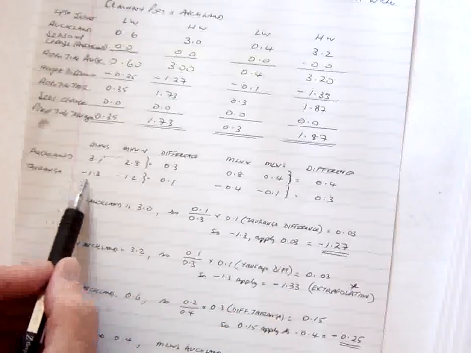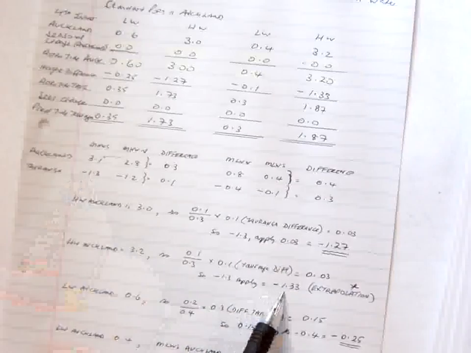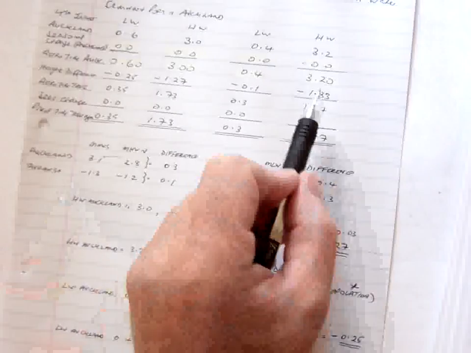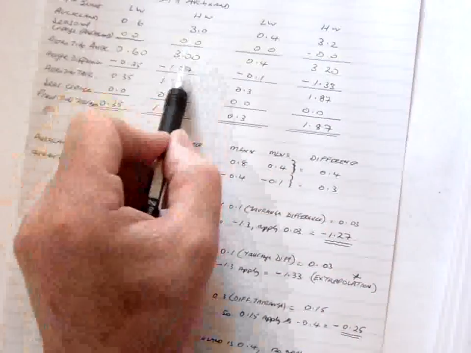So our correction is -1.3 plus 0.03, it becomes -1.33. By extrapolation it's -1.33, which is what we apply there. So that's the high water values. We had 3.0 and 3.2, and we applied them to get our values.